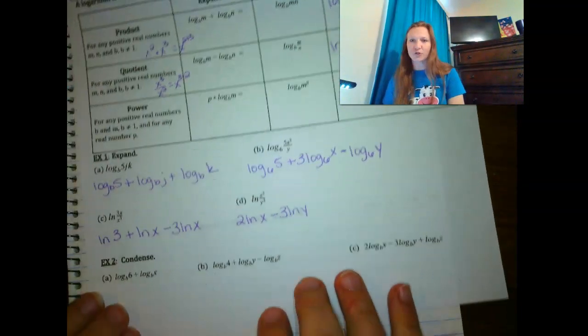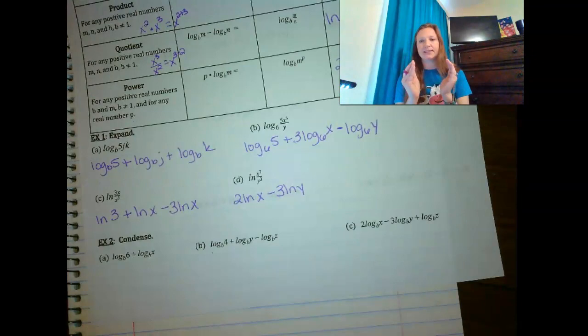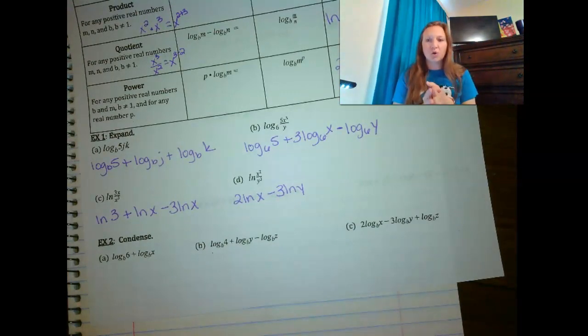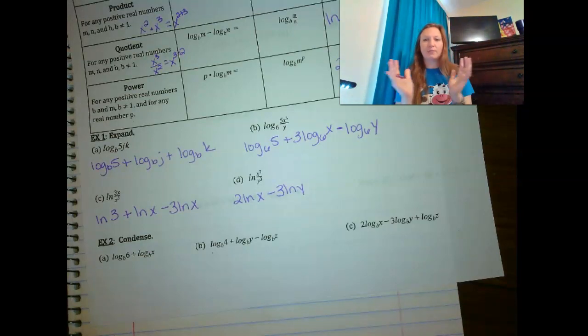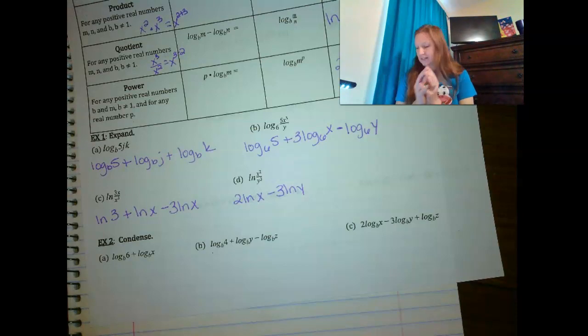So let's go the other direction now. Now we're going to try to condense it down into a single log, the most simplest form. This is used the most when we're going to be solving equations in a minute. So this is the most helpful to be able to for sure know how to condense it down.